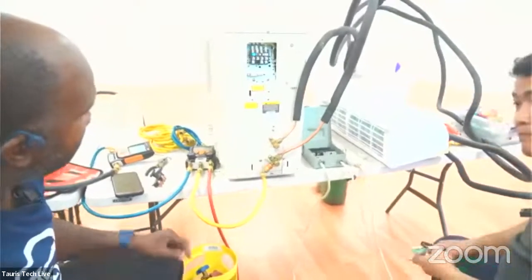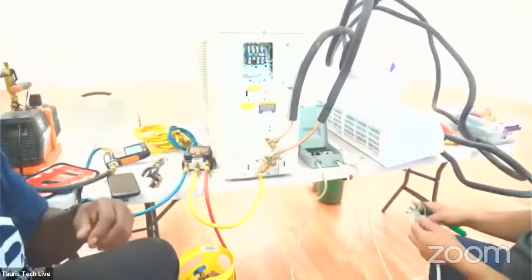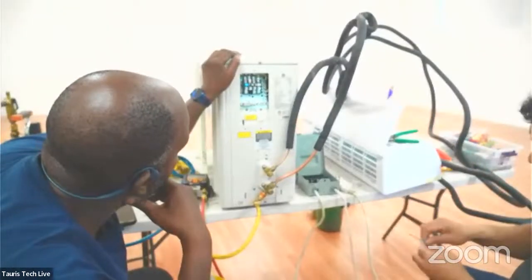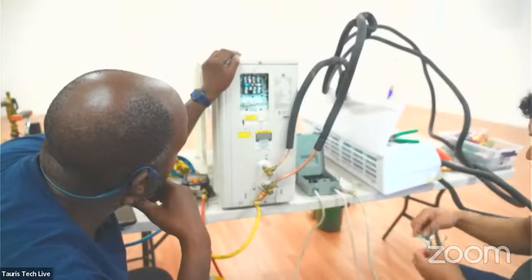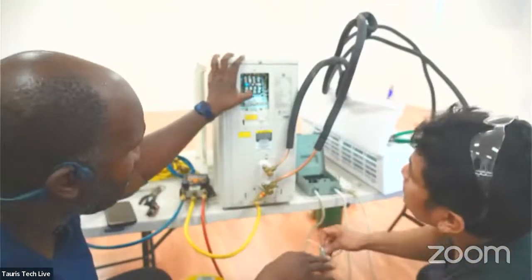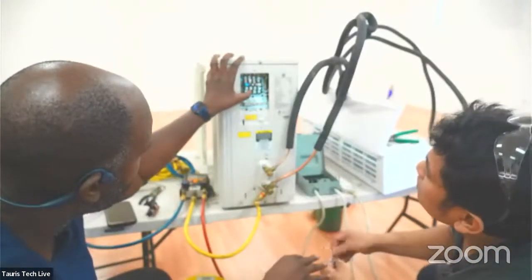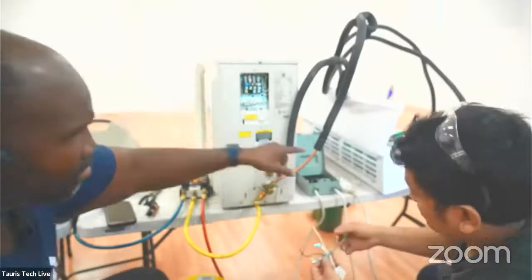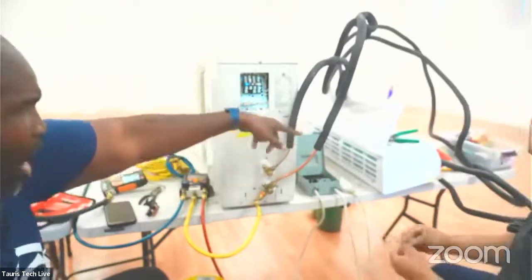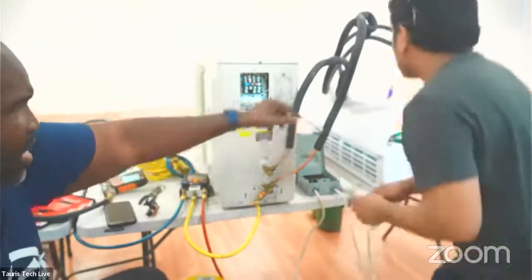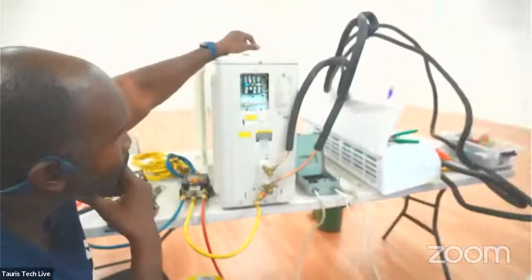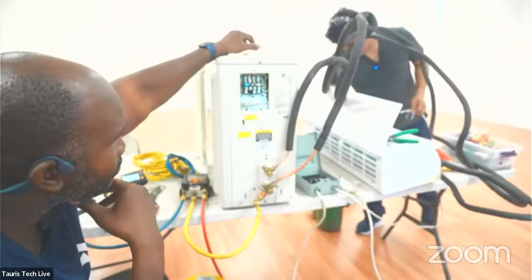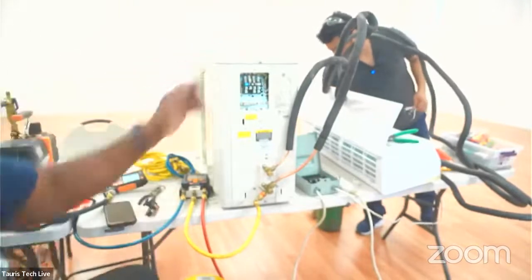Wait a second. What's going on? Okay, so the power. Oh, I know what's missing. See over there if there's a wire inserted into the head, like a black or white wire? No. No? Oh.